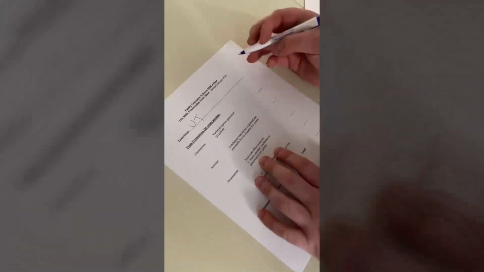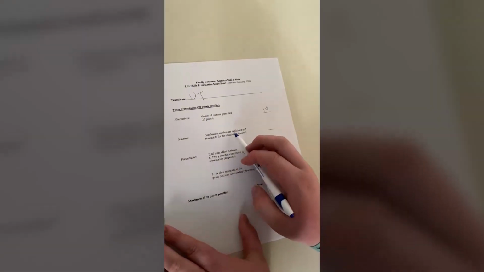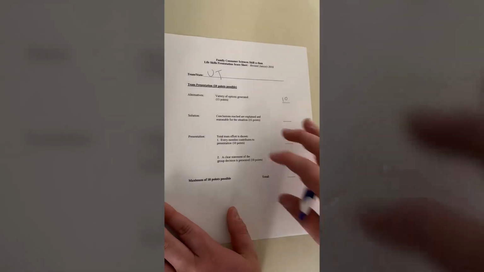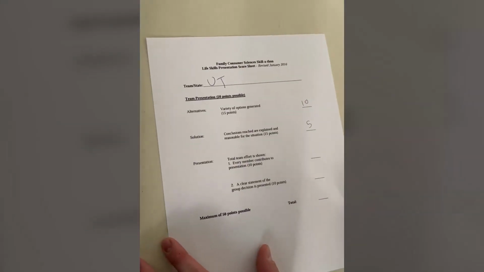So they'll mark you. So basically, I didn't explain very much, so I'd get 10 points on that. Solution: your conclusion is explained and reasonable for the situation. I didn't do very well on that, but most of the time you'll do very well. The total team effort is shown.